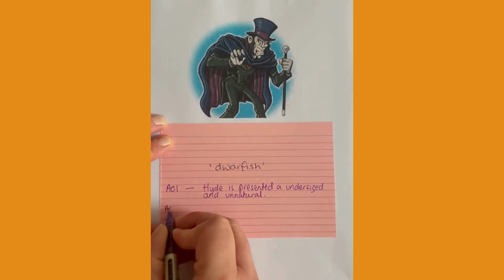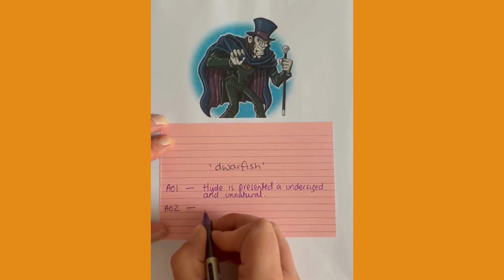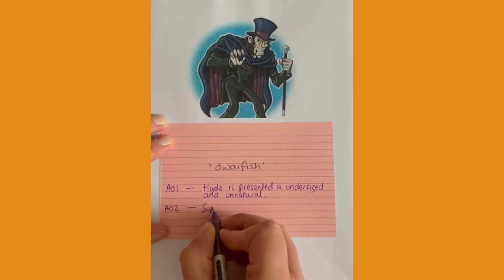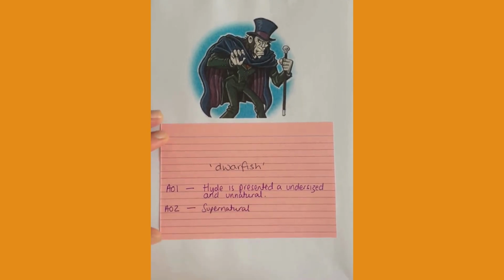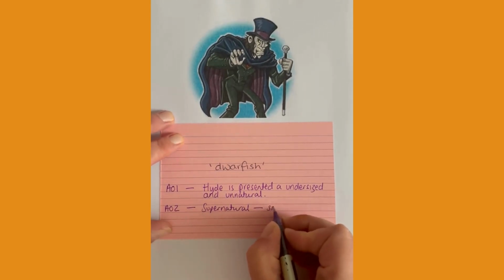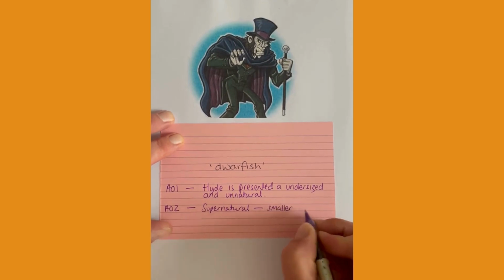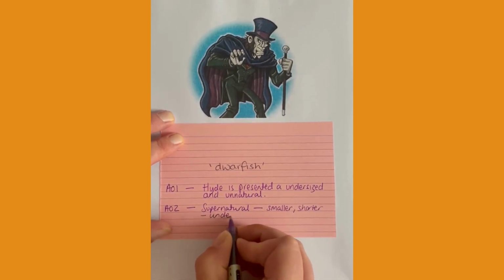So if we start to unpick the use of the word dwarfish, we associate it with the supernatural, okay? Supernatural not necessarily just meaning ghosts, supernatural also meaning otherworldly. So smaller, shorter, which suggests underdeveloped.